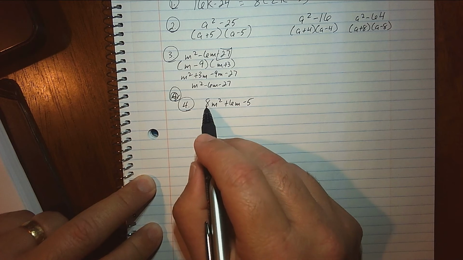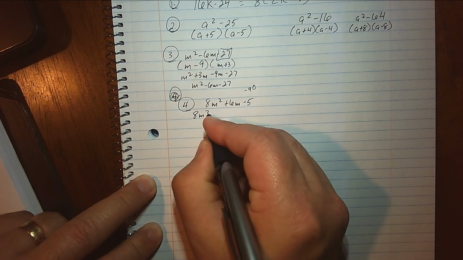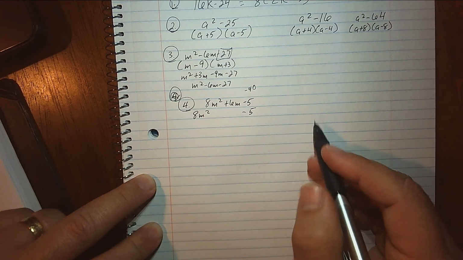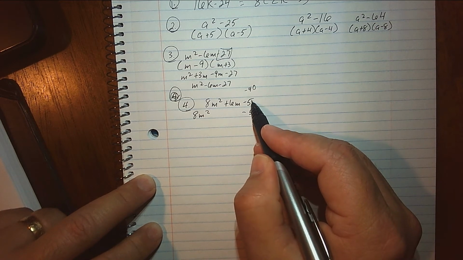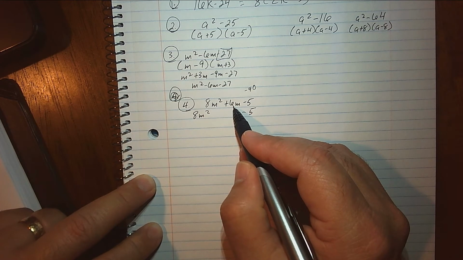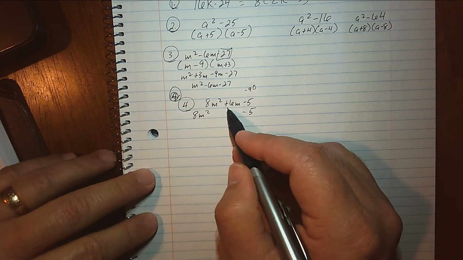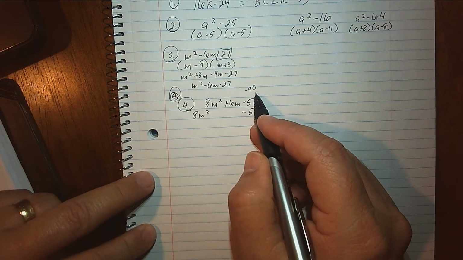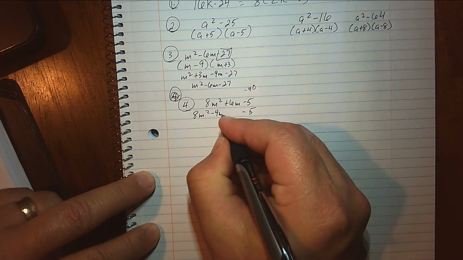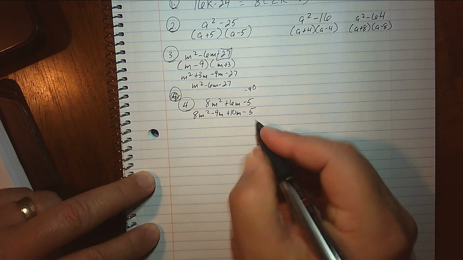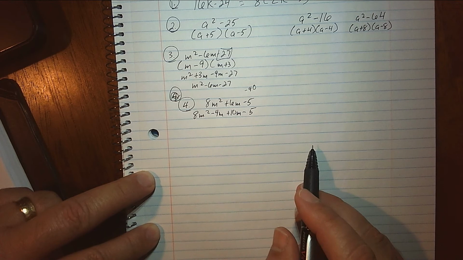So then we multiply 8 times negative 5 and we get negative 40. And I rewrite that first term and I rewrite that last term. So I've got to break the 6m down into two numbers that multiply together to give me negative 40 that will add up to 6. Well, the first thing I think of is 10 times 4. And since this 6 is positive, that means the 10 needs to be positive and the 4 needs to be negative. So we're going to break this 6m down into negative 4m and positive 10m. Because if you combine negative 4 plus 10, you get positive 6. That's why we're able to break it down like that.